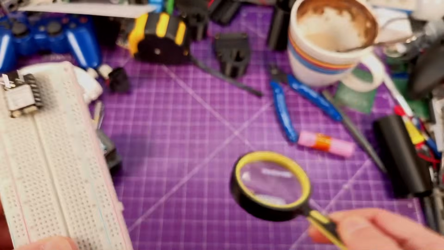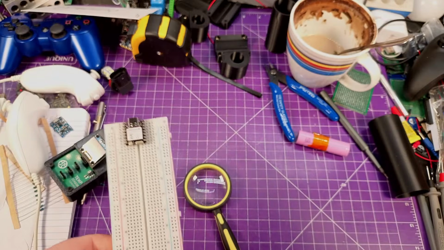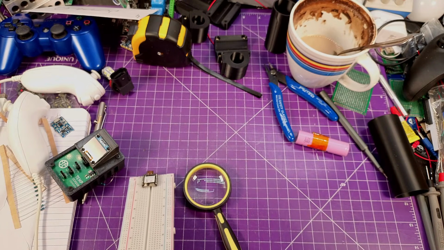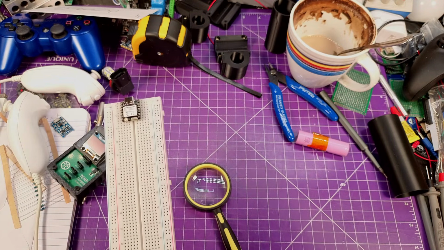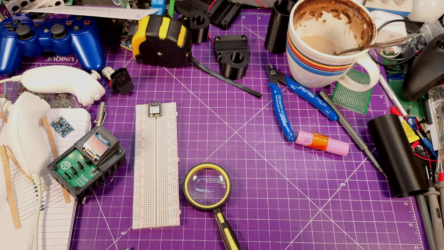ESP32 C6. The ESPs that are coming in the mail are ESP32 C3s. The code will not work.